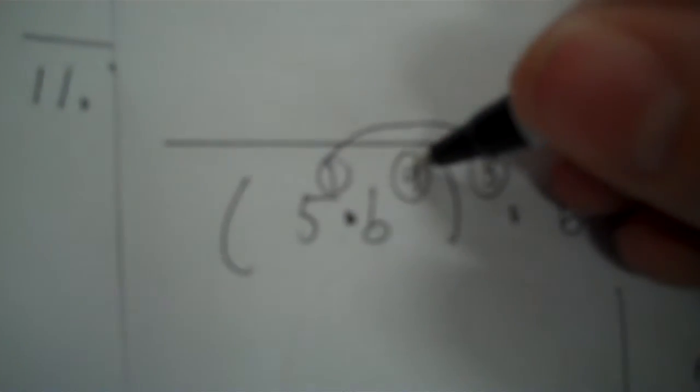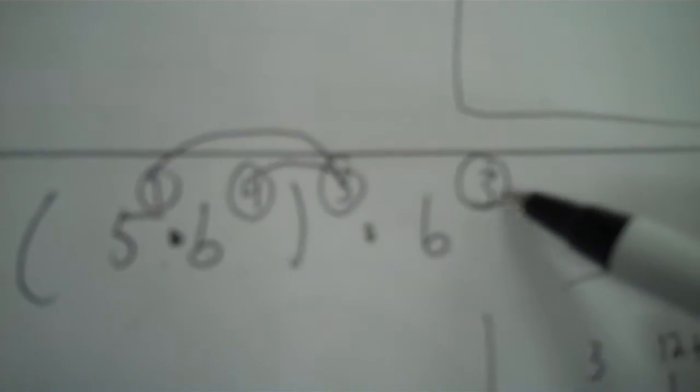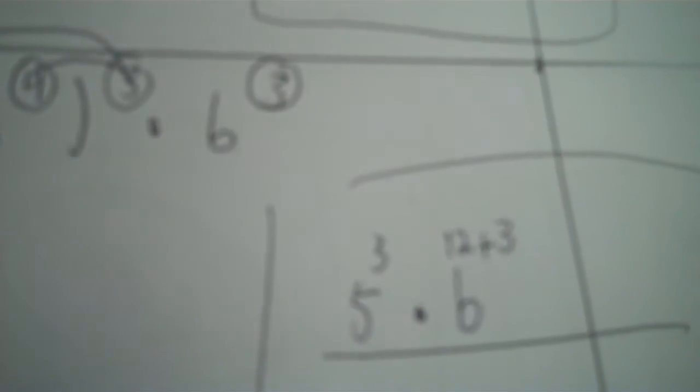Again, so b, the b on the left's exponent's a 4, but I don't put 4 down because it's in parentheses, so 4 times 3 is 12. Now the other b, I do just put the 3 down because that's an outside b, so not in parentheses, so 12 plus 3 is 15. So, simplify that, but you can't with that. So 5, 5, 5. So it's 125 times b to the 15th power. Simplified.